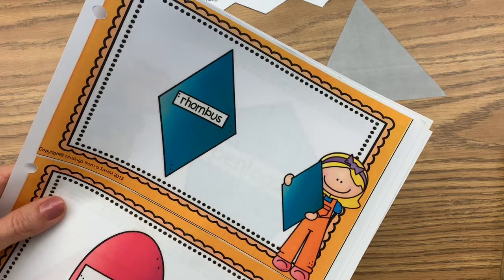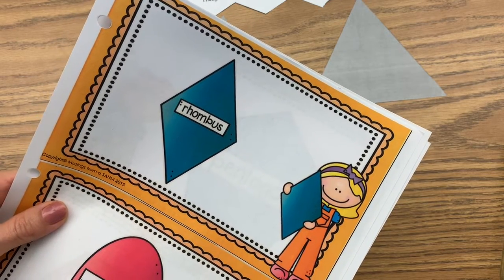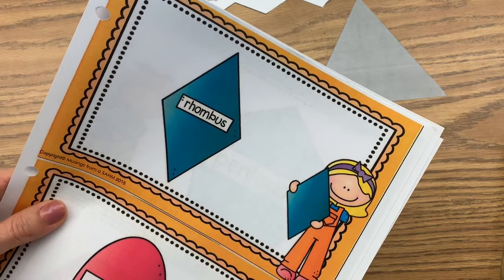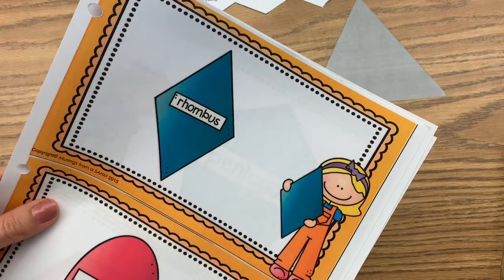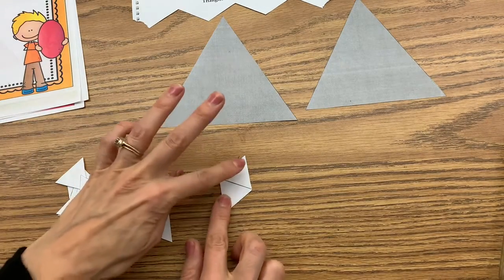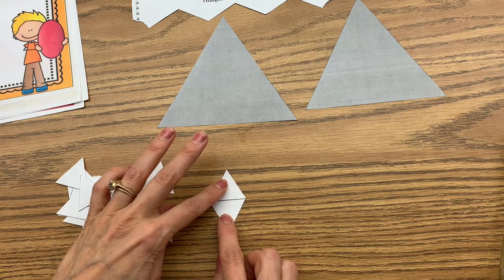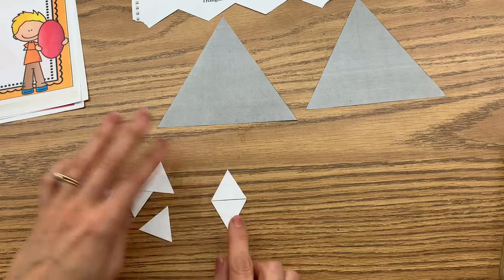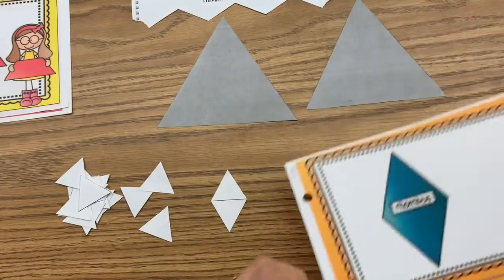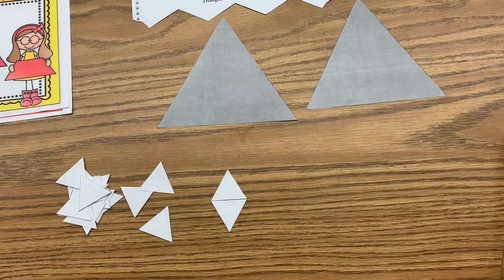So a rhombus is what? Is it a square? No. Is it a rectangle? No, it's a quadrilateral. That's right, it's a quadrilateral. Look at how when we take two equilateral triangles, we make a rhombus. You see, it's the same as this one. A rhombus, the same. All right, very good.